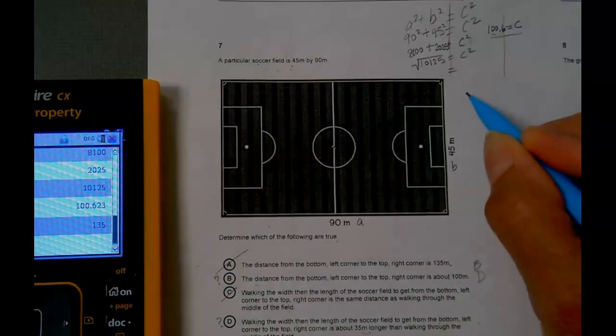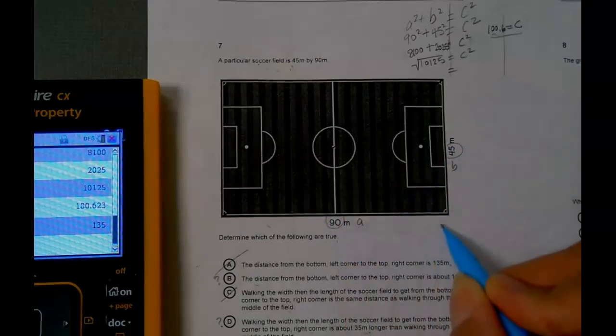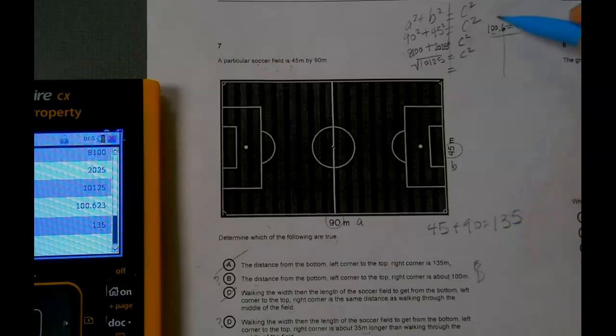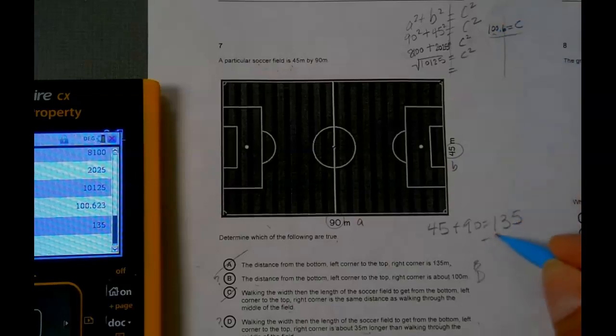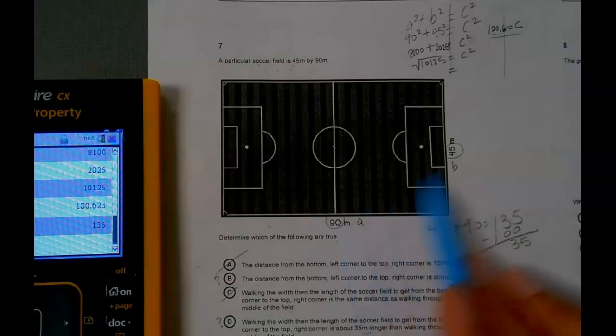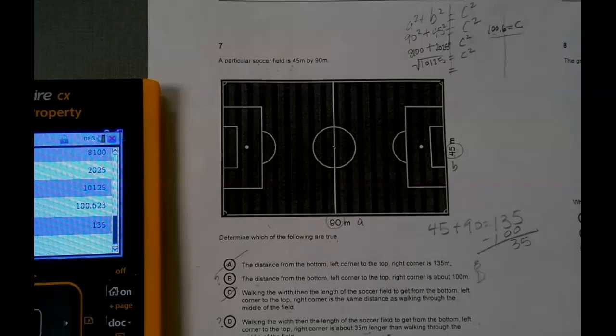So basically you're just looking at adding 45 plus 90, which gives you 135. And when you subtract 100, which is my hypotenuse, to see if it is a shorter distance, yeah, that makes it longer. So then this is why this answer will be correct.